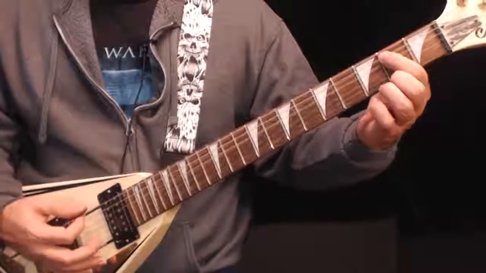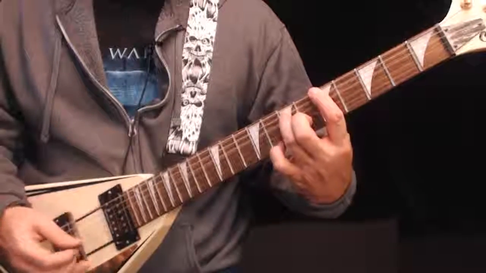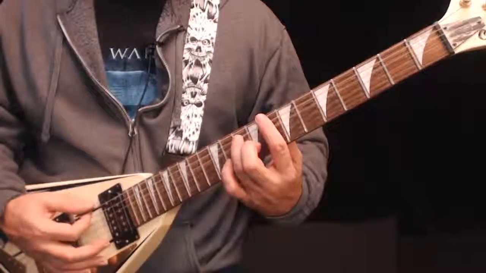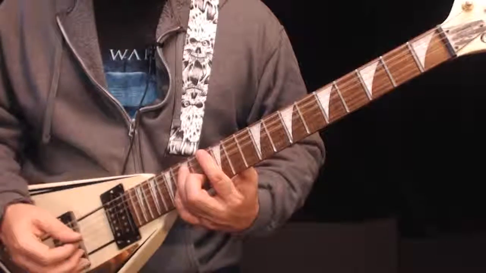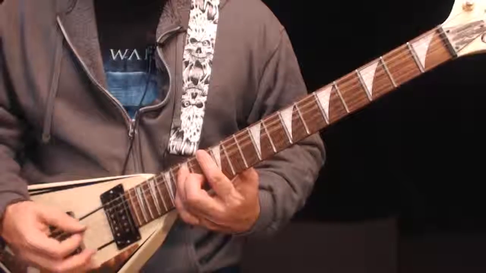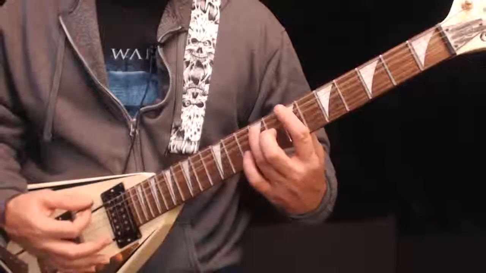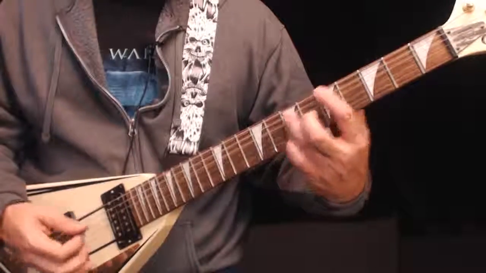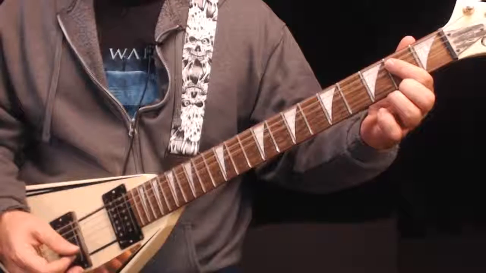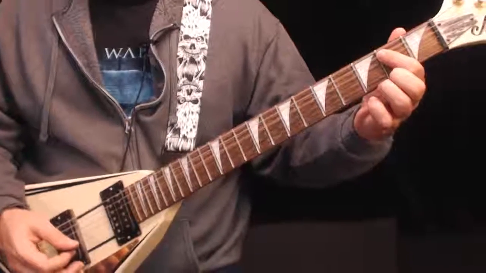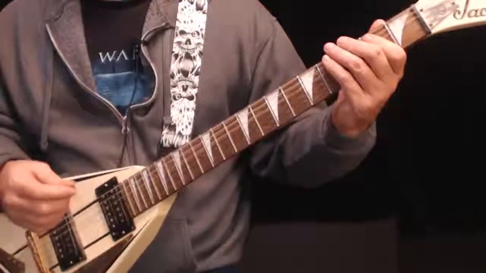So again, one more time: E, F, G, A, B, half step to C, D, E, half step to F. There we go. F, half step to E, down to D, C, half step to B, A, G, F, and a half step to E, open E power chord. So there you go. There's all your power chords on the low E string.